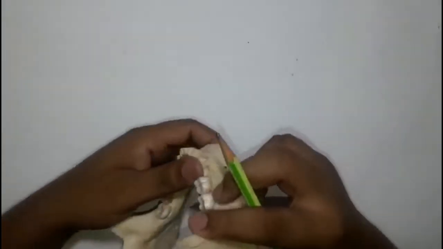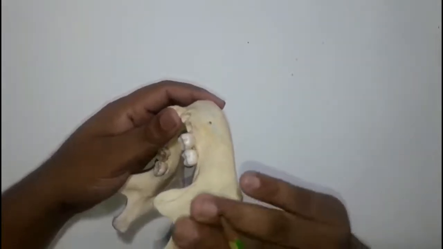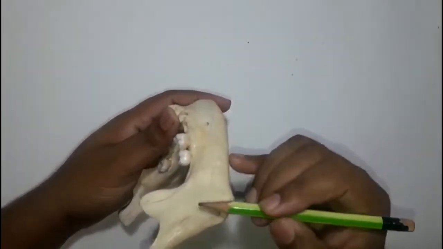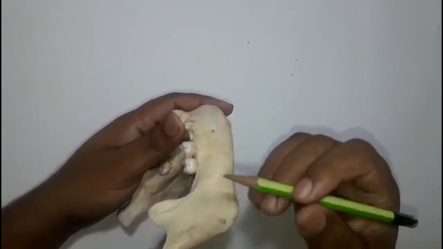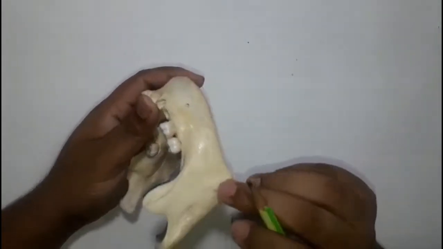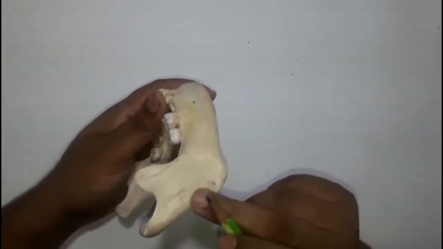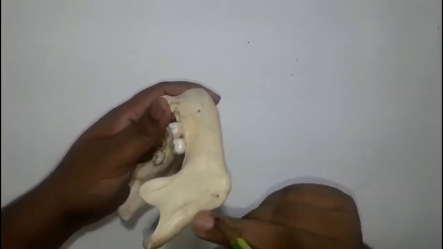So see here lateral surface. Lateral surface, a small posterior area, is related to the parotid gland. Next point, the remaining major area provides attachment to masseter muscle.